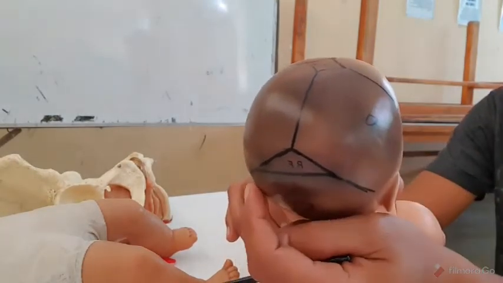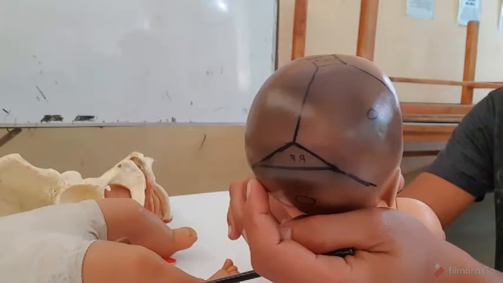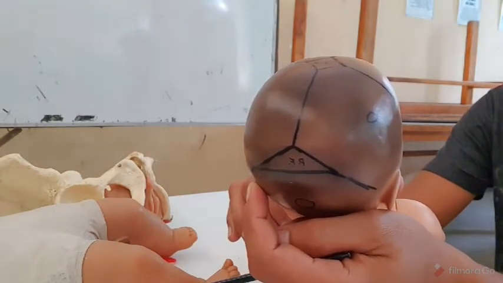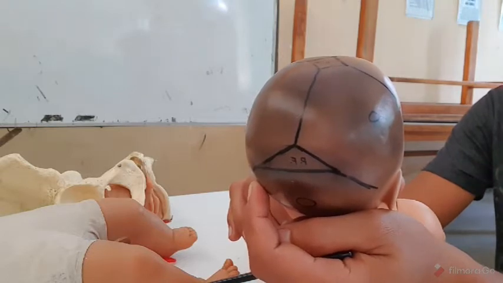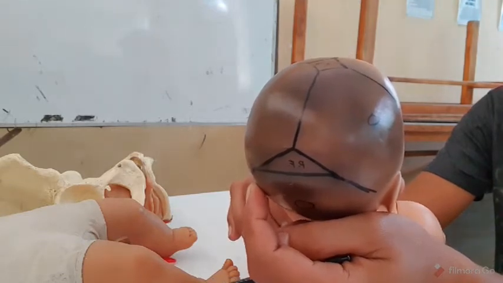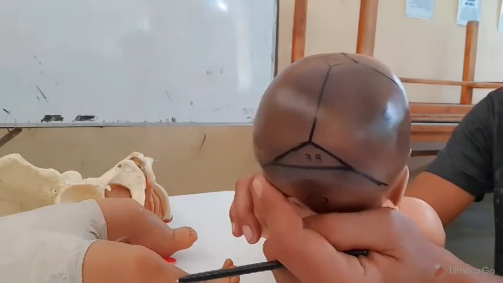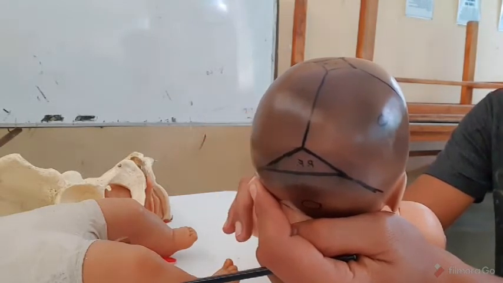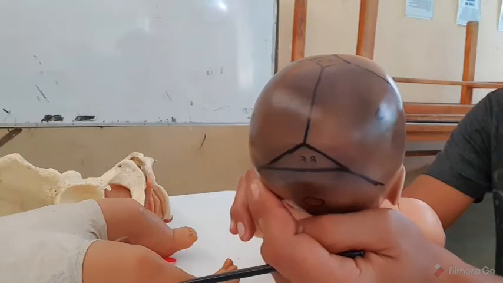It closes around 6 weeks after delivery. During labor and delivery, these two fontanelles play a significant role in identifying the fetal presentation, or to predict the presenting diameters of the fetal skull.